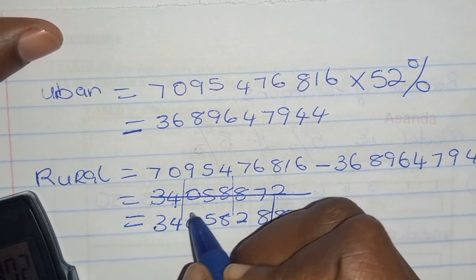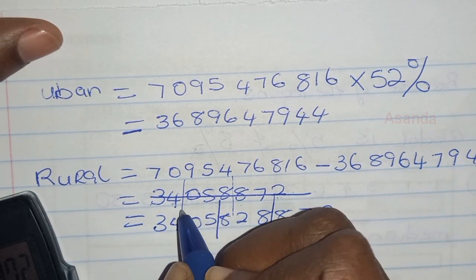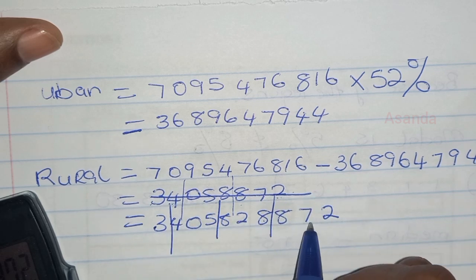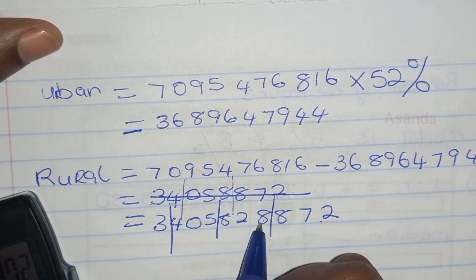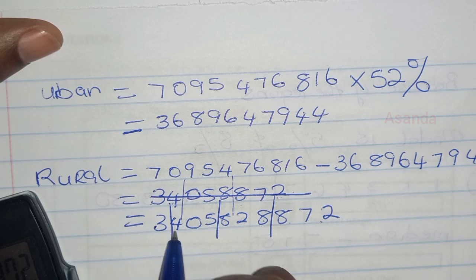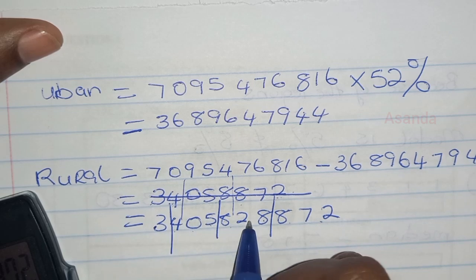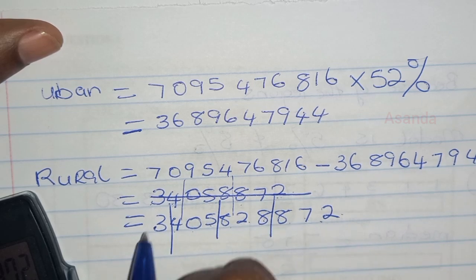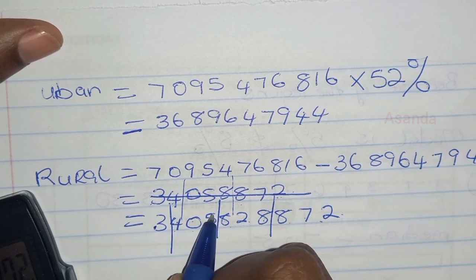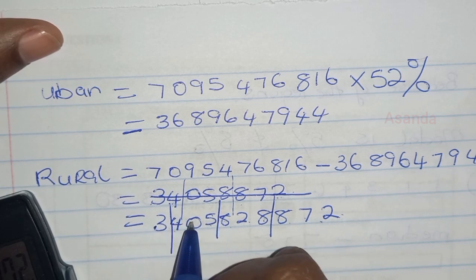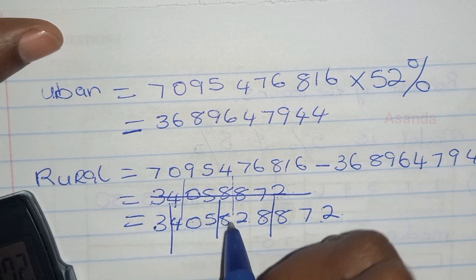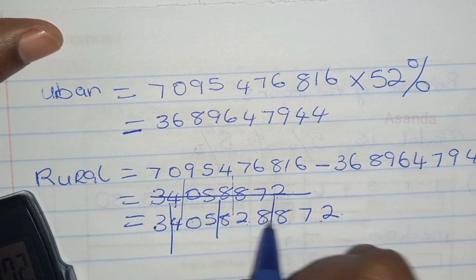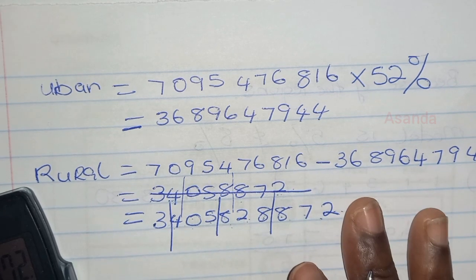What I'm going to do is separate the numbers in threes like that, right? So that's 872, 828,872, 405,828,872, 3,405,828,872.